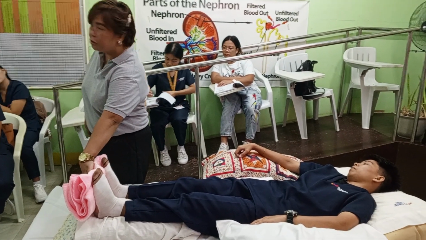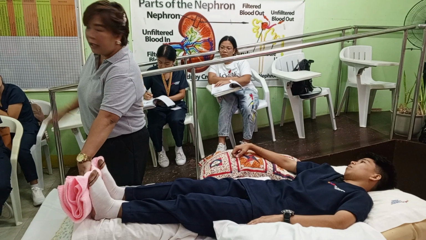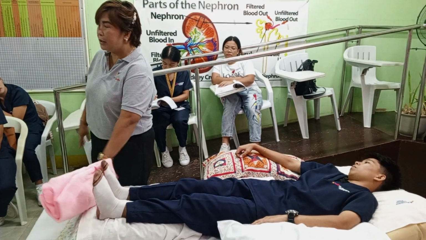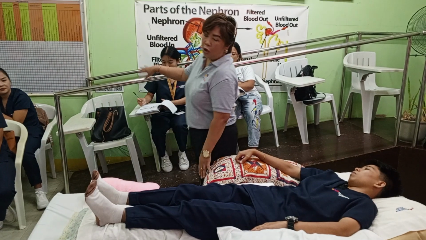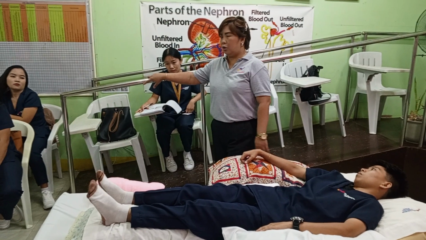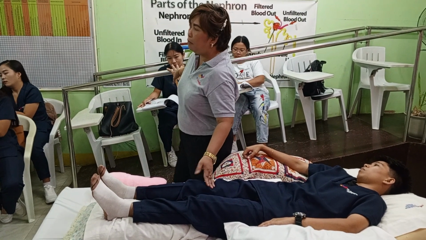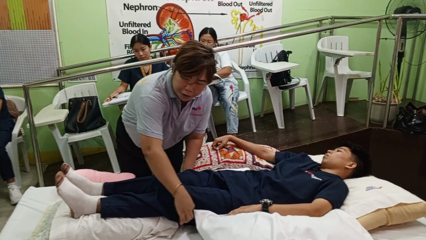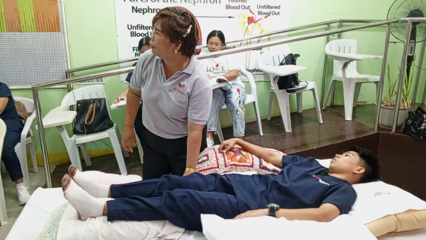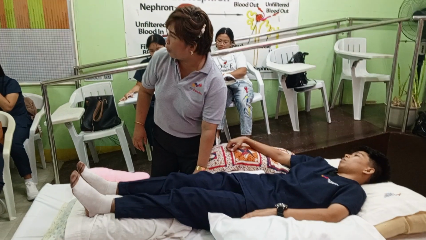The foot needs to be supported by a foot roll or any pillow, to maintain the position of the heel. That's for your supine position. On the lower extremity, if you'll be putting a pillow, make sure it supports at least 2 inches above the popliteal region, the back portion of the knee.